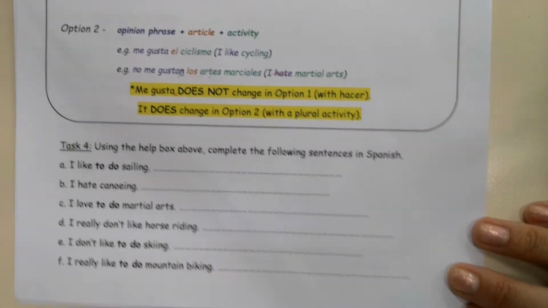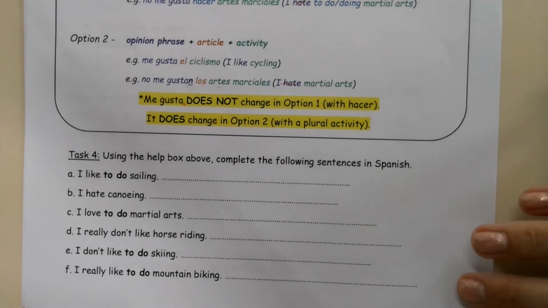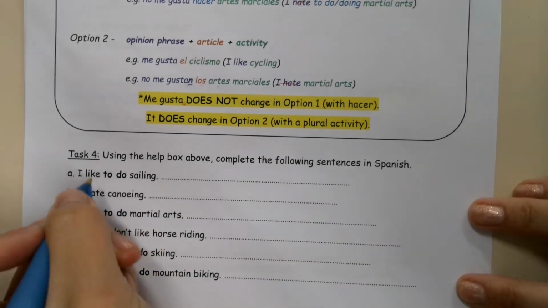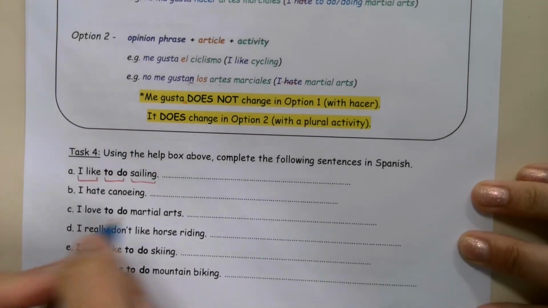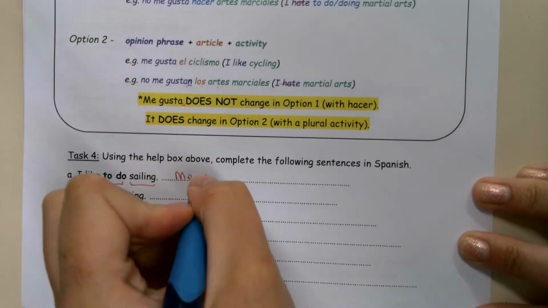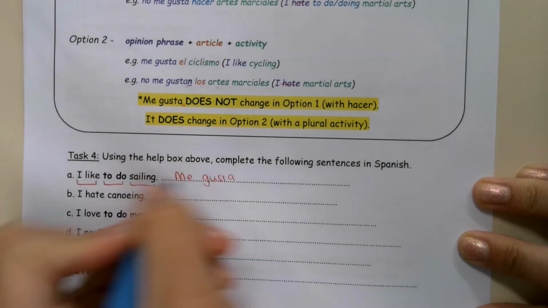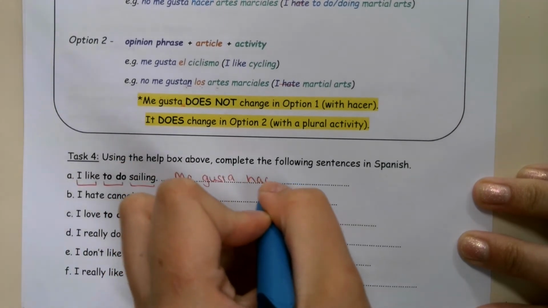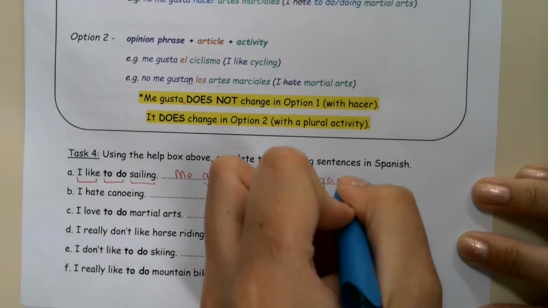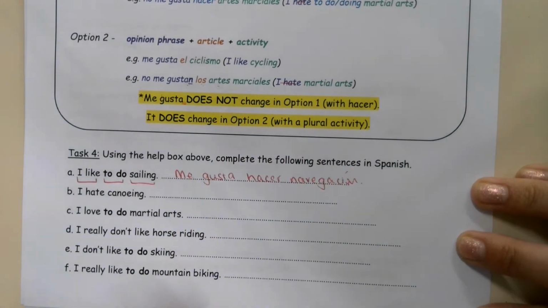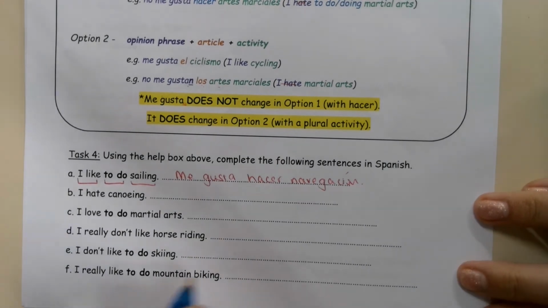Okay, so I like to do sailing, and we're going to break this into sections. I like to do sailing. So me gusta, to do is hacer, navegación is sailing. Okay, nice and easy.